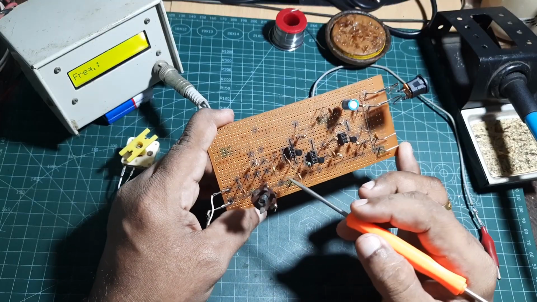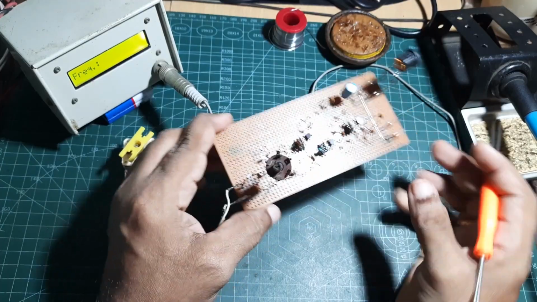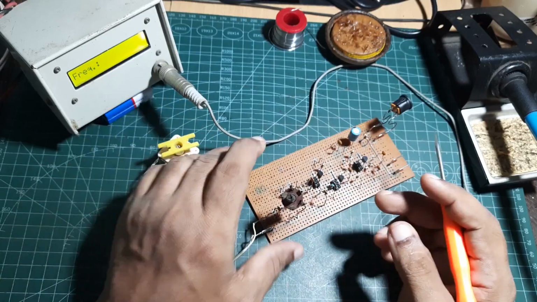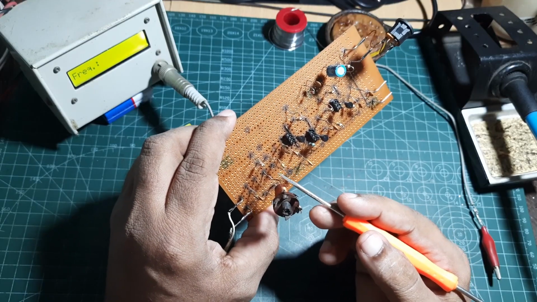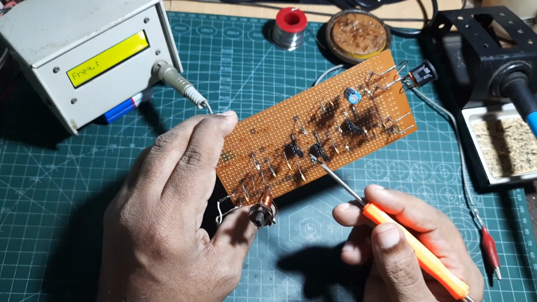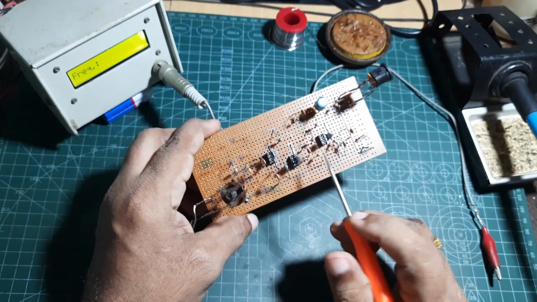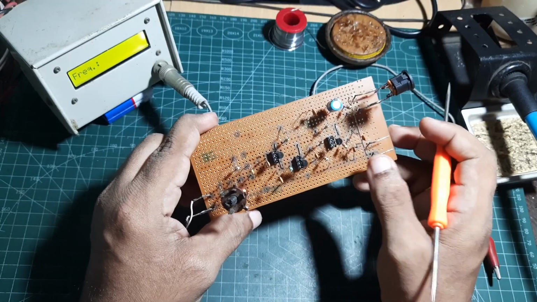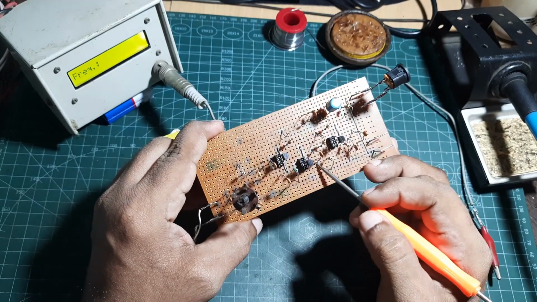All the other feedback, the frequency determining components, the tank circuit, are composed of this coil and the coupling capacitor. This is a 100 pF capacitor, and the feedback capacitors, and the emitter resistor, and the second transistor act as an amplifier. It amplifies the signal output from the emitter.